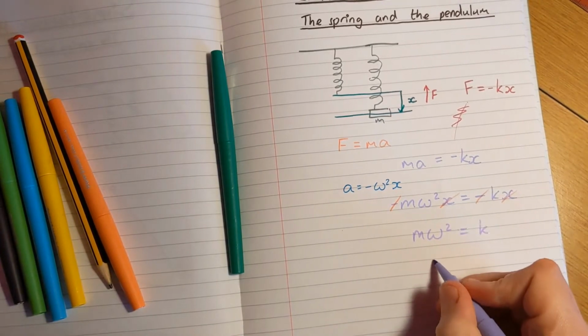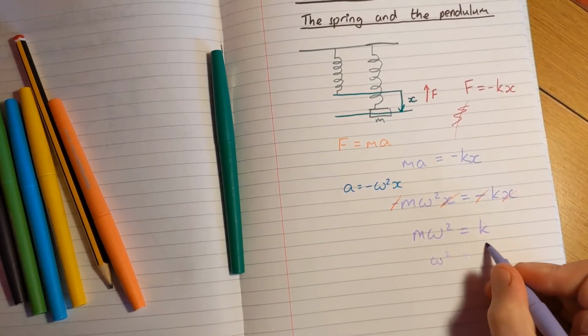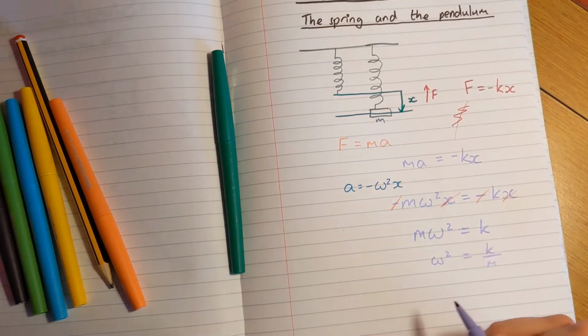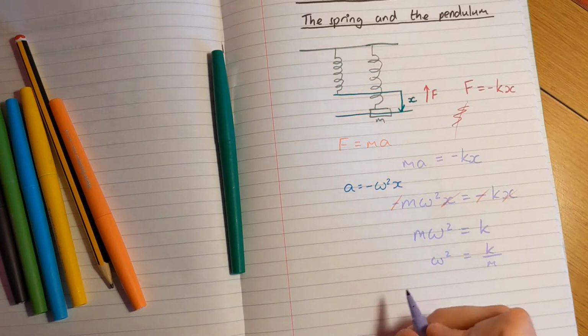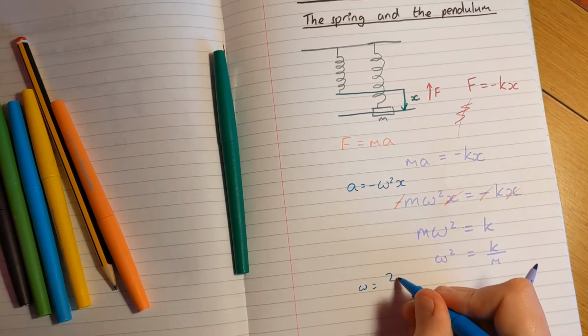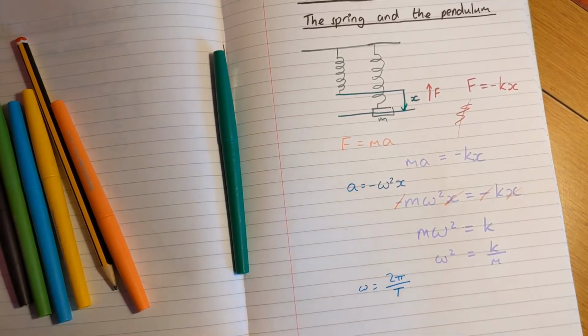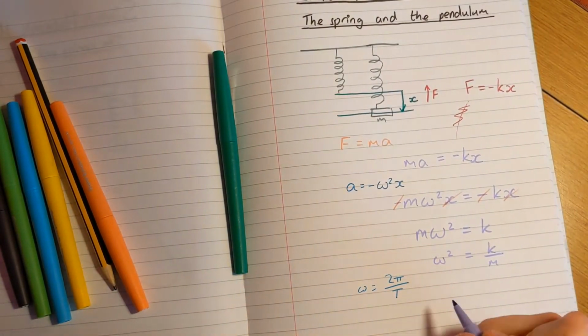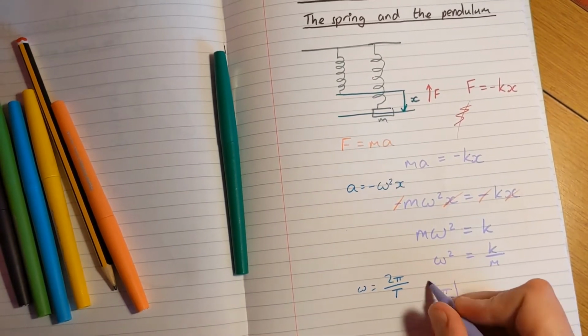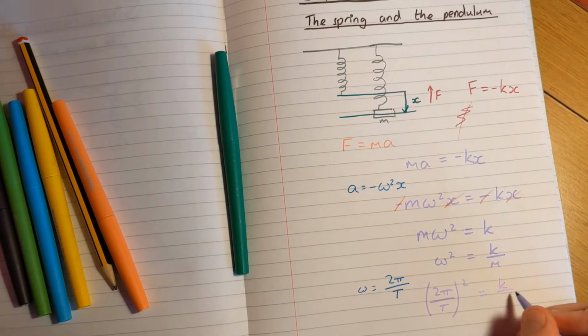Now we'll do a little bit of rearranging there, so let's take the m over to the other side, and then let's substitute in for omega our definition of omega. So let's substitute in omega is equal to 2 pi over T. And that then will give us 2 pi over T all squared is equal to k over m.